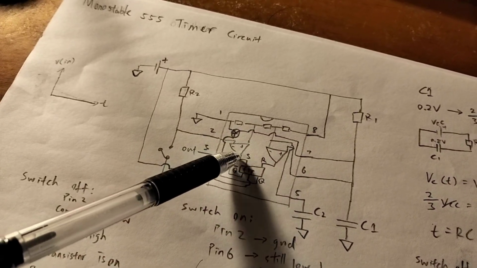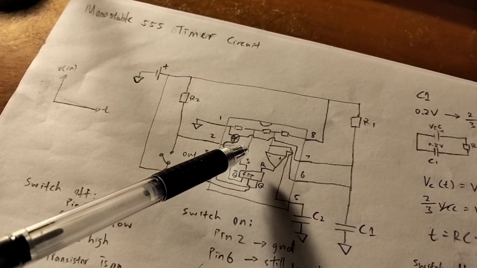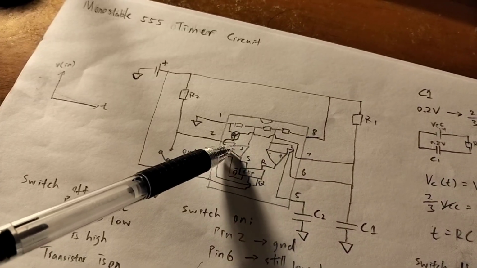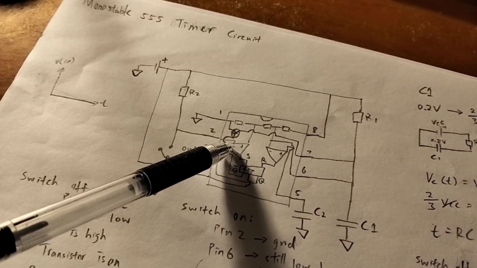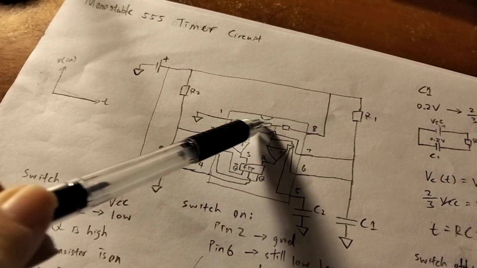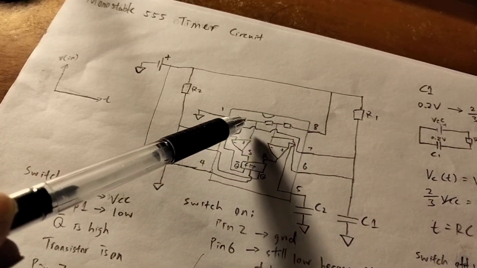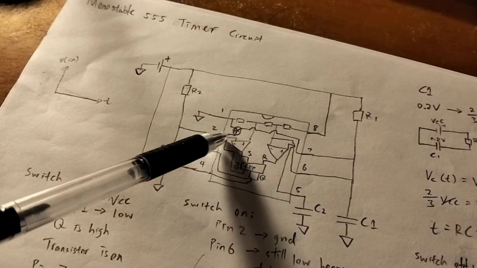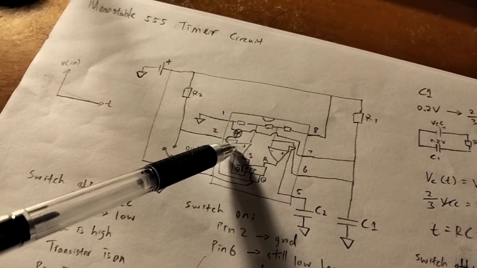Because in order for the first comparator to pull high, the input needs to be lower than 1/3 of VCC as determined by this voltage divider. And it's not. This is a high voltage at the non-inverting input, so it pulls low.